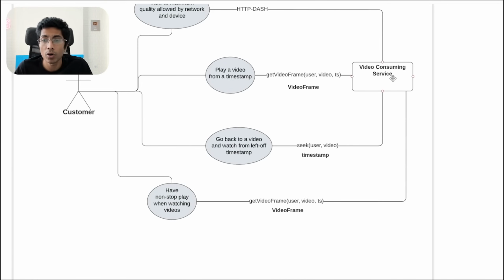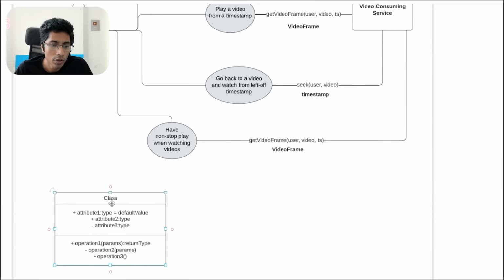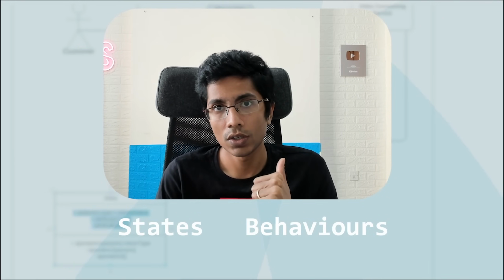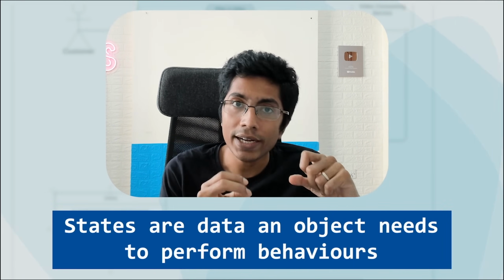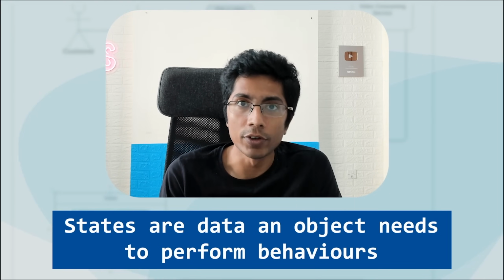All right, so that is the use case diagram. We can now think about the class diagram. Let's draw the class diagram out. The first class that we need is a video. Two things that we need to store for every class are states and behaviors. States are data that an object needs to perform behaviors.